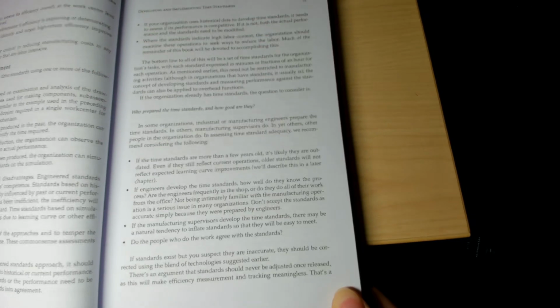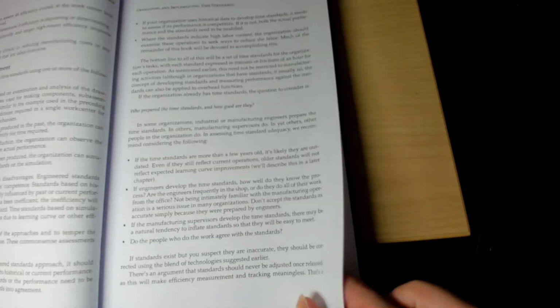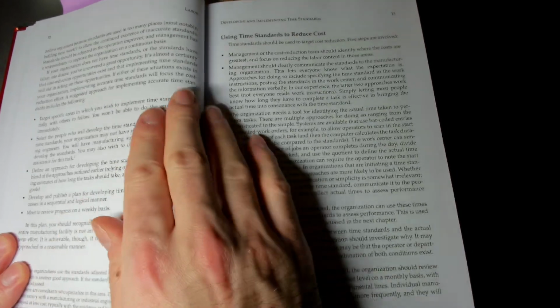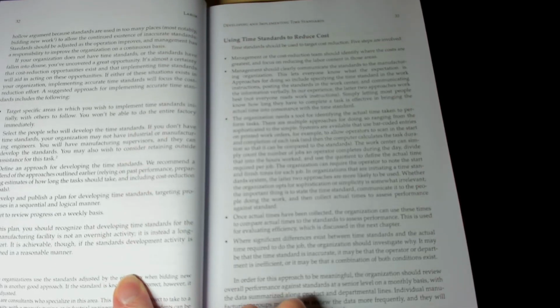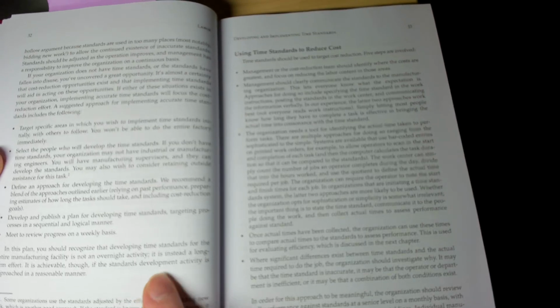If standards exist but you suspect that they are inaccurate, they should be corrected using the blend of technologies suggested earlier. There is an argument that standards should never be adjusted once released, as this will make efficiency measurement and tracking meaningless. That's a hollow argument because standards are used in too many places, most notably bidding new work, to allow the continued existence of inaccurate standards. Standards should be adjusted as the operation improves, and management has a responsibility to improve the organization on a continuous basis.